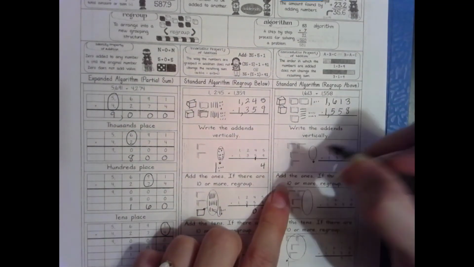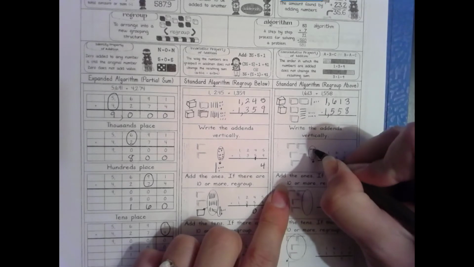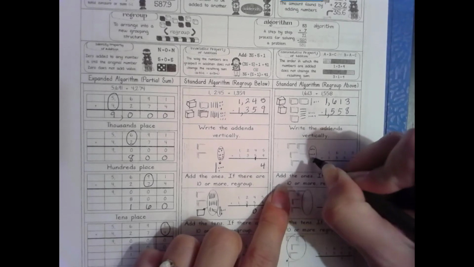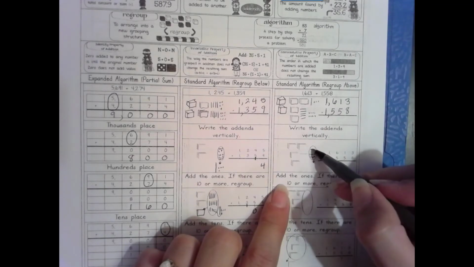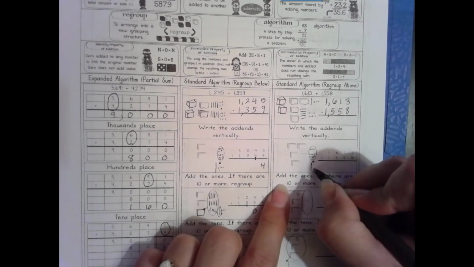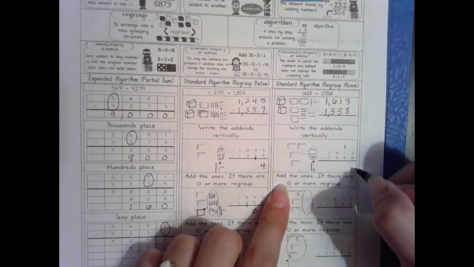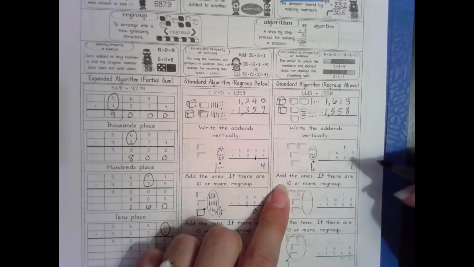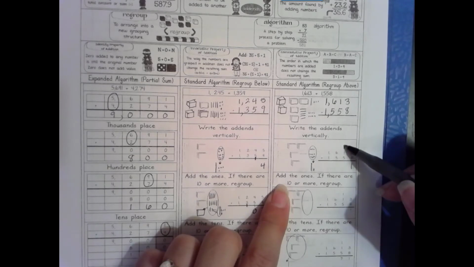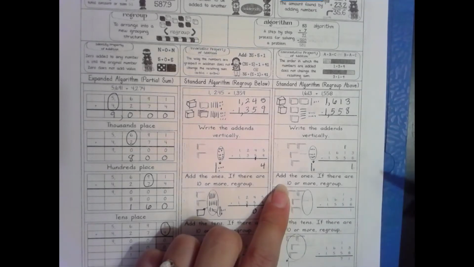When we start from the ones place, we have 3 ones plus 8 ones. 8, 9, 10, 11. We get a 10 and a 1. So this time we regroup above. So 11, we have 1 in the ones place and 1 in the tens place. And we regroup above the line.